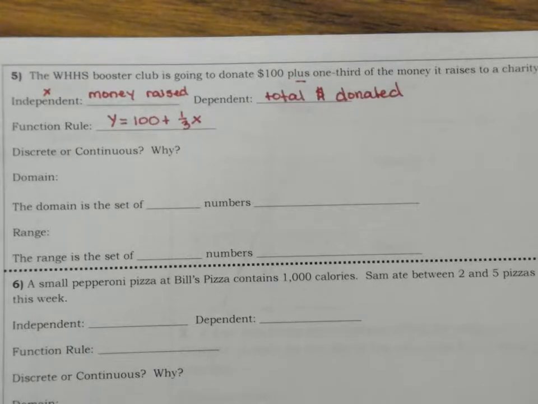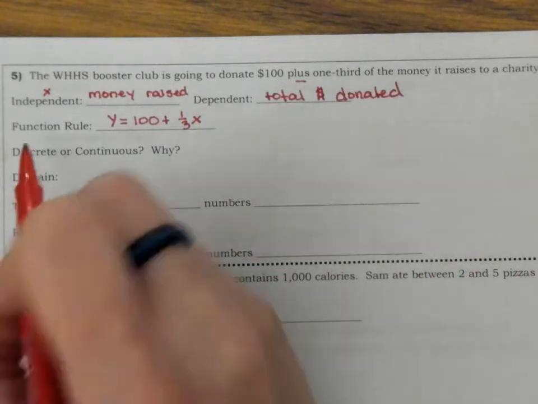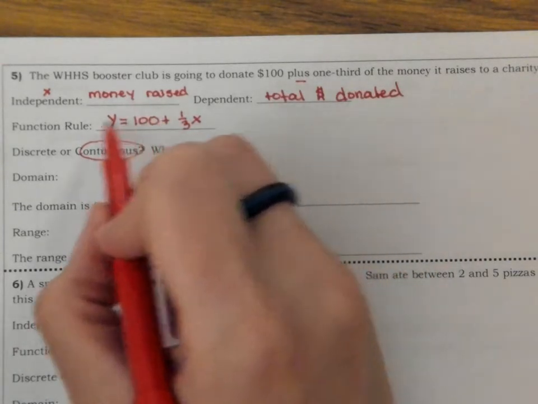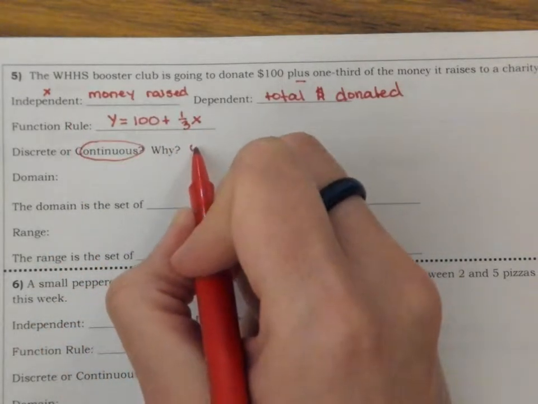Okay. This particular function would be continuous because you can have half of $1, right? So the money is continuous. You can have part of $1.